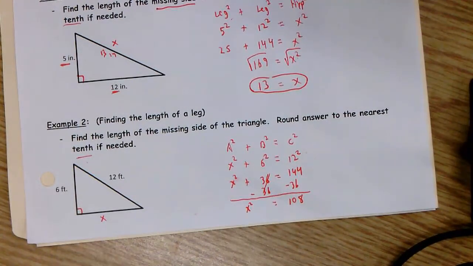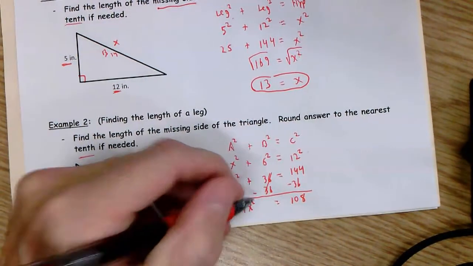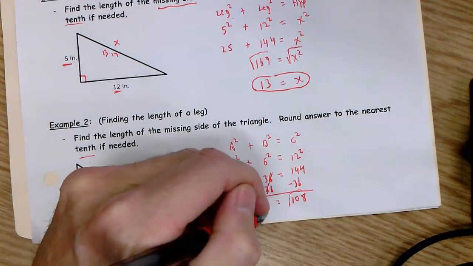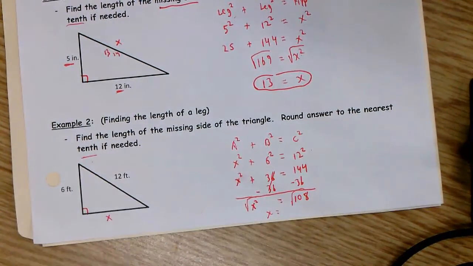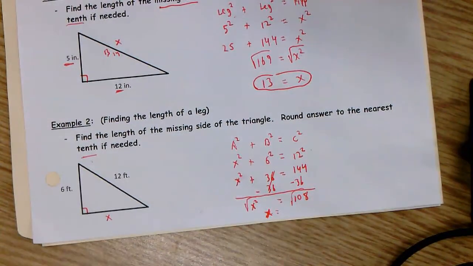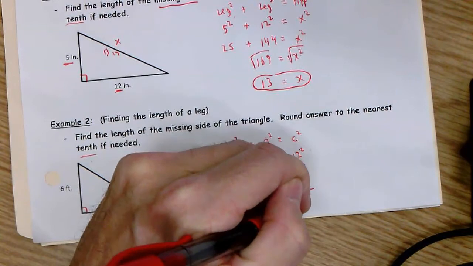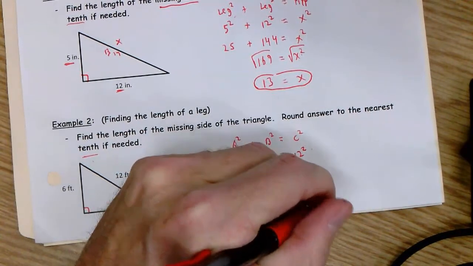Then I need to get rid of the square. And how do we get rid of the square on the x? We take the square root of both sides. And the square root cancels out the square, so now the x is by itself. And when I take the square root of 108, I get 10.392 and some more decimals.